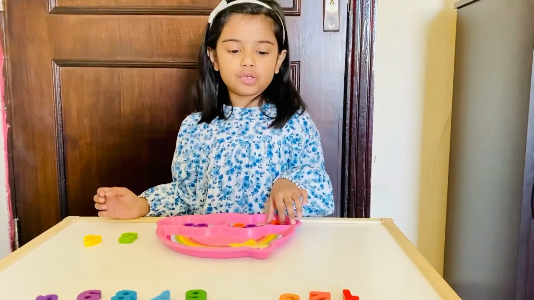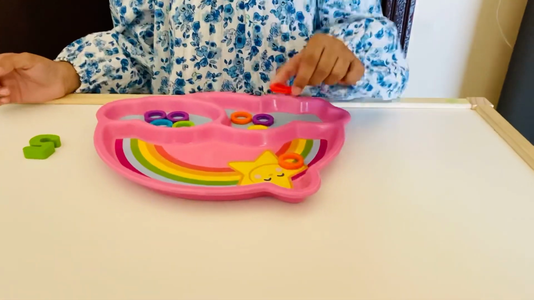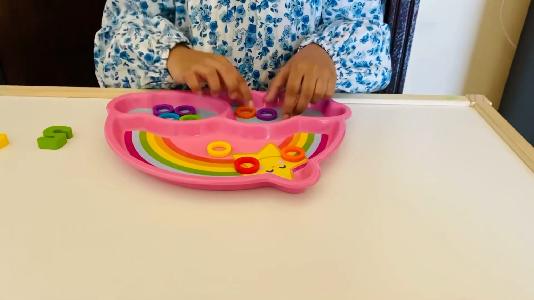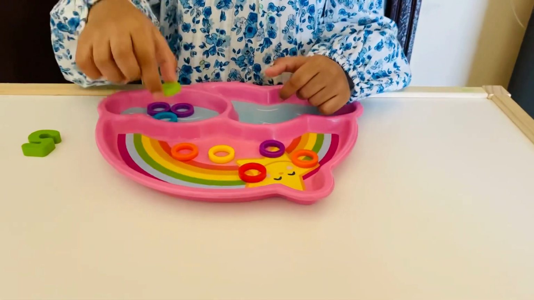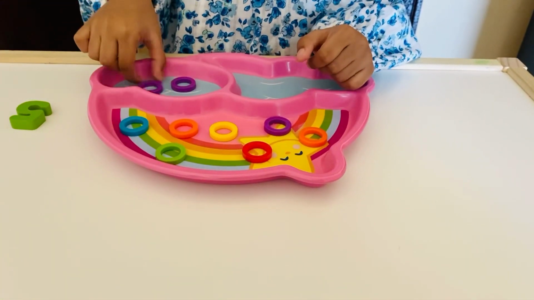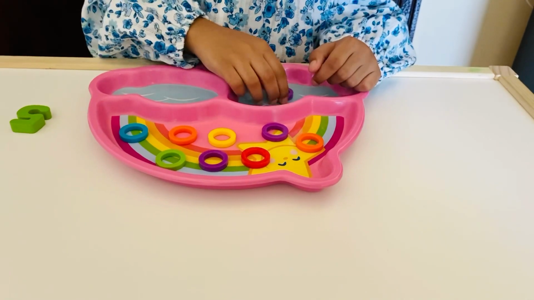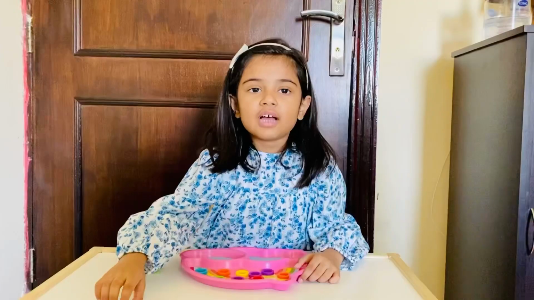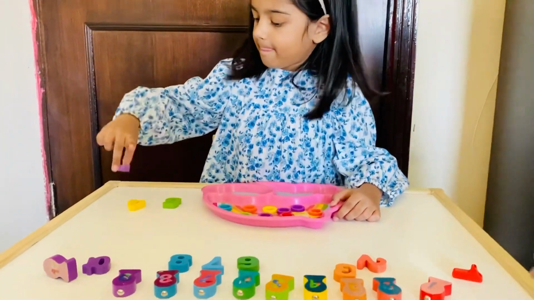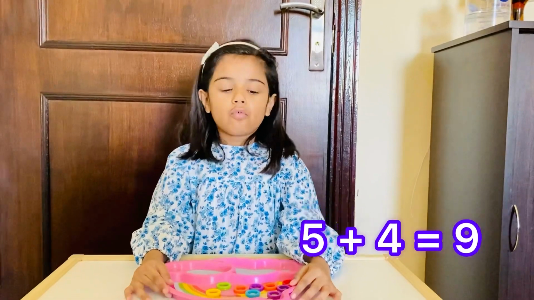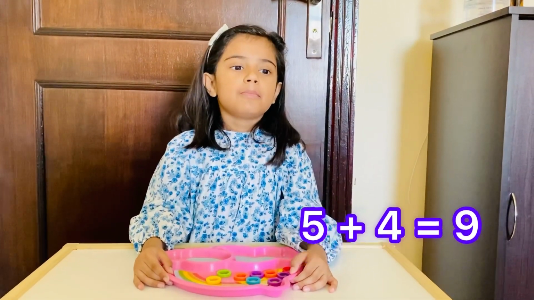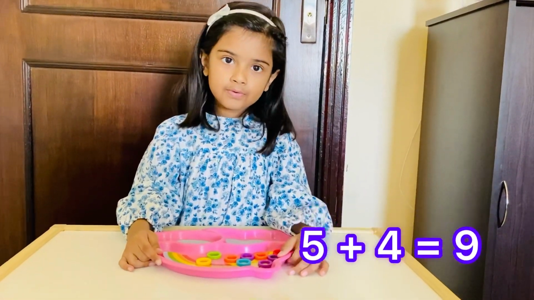Let's count together. 1, 2, 3, 4, 5, 6, 7, 8, and finally 9. Number is 9. So 5 and 4 make 9 together.